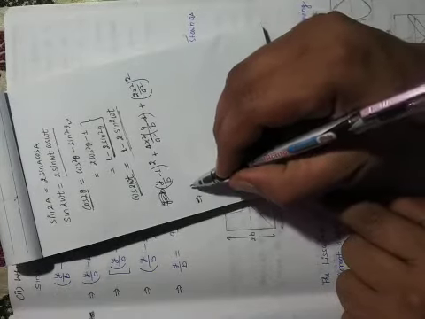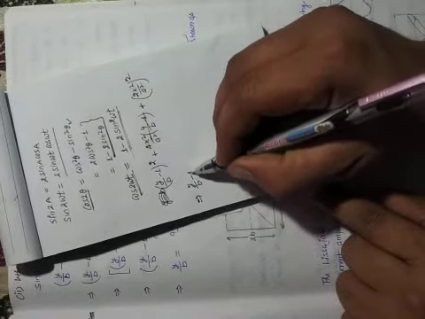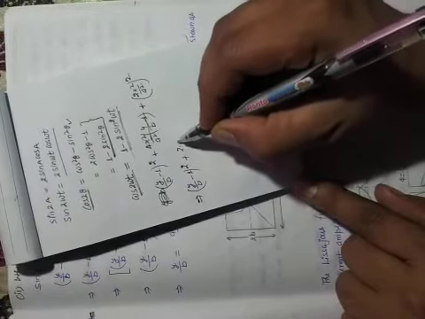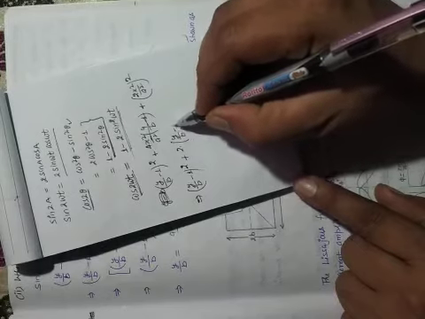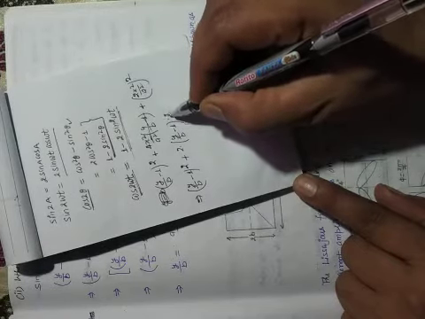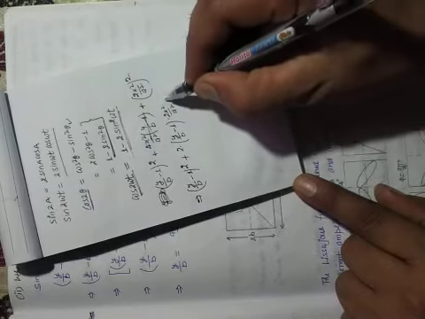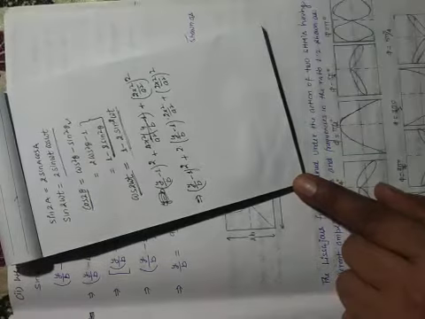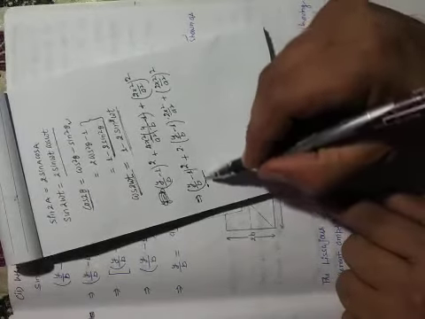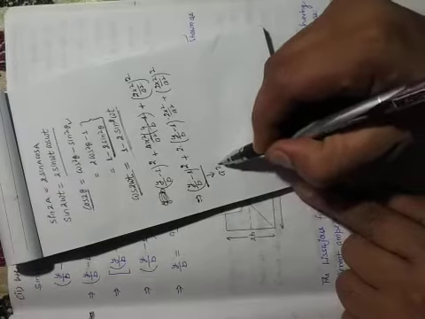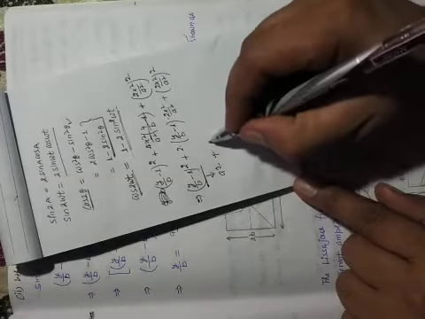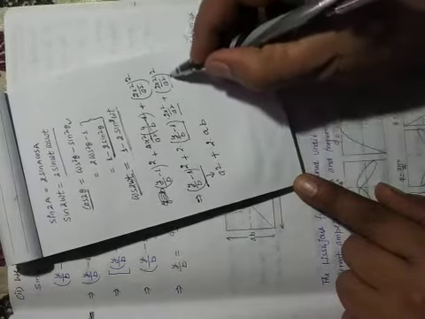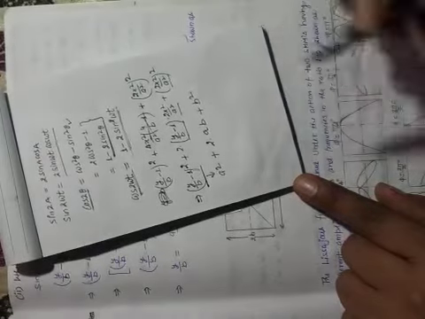Let us just simplify it. (y over b minus 1) whole square plus, can I write it, 2 (y over b minus 1) and 2x square over a square plus (2x square over a square) whole square. So look at here, a square plus 2ab plus b square.